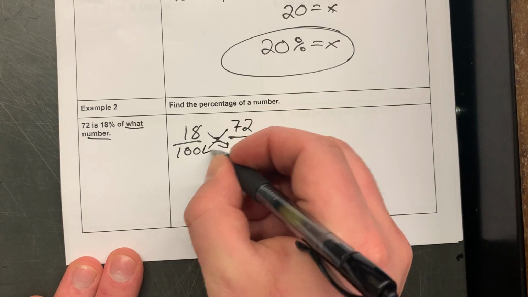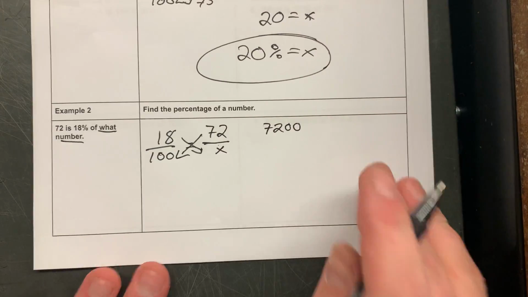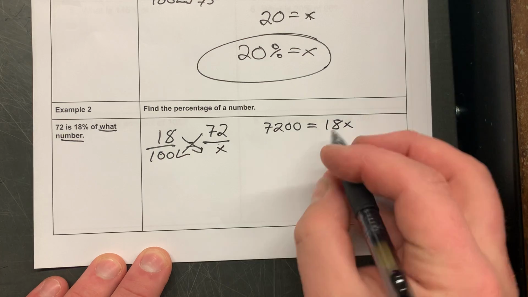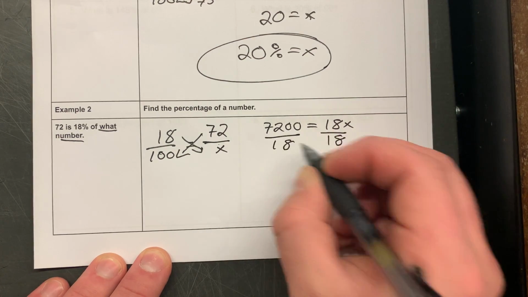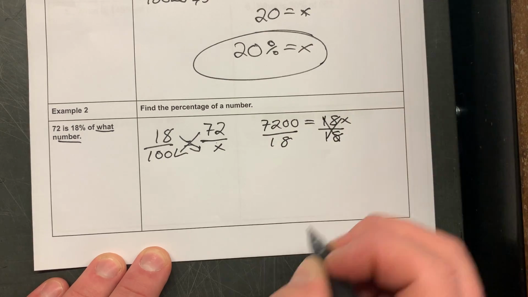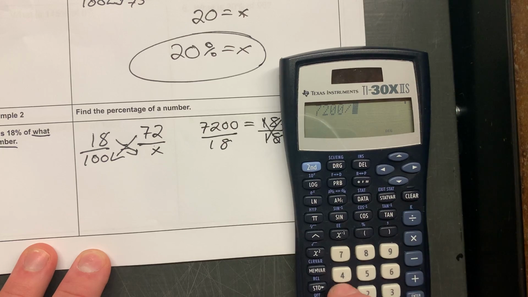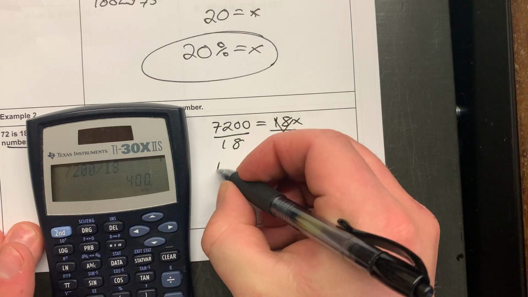Cross multiply. 72 times 100 is 7200. 18 times x is 18x. Undoing the multiplication here by dividing. These cancel out. Divided by 18, I end up with 400.